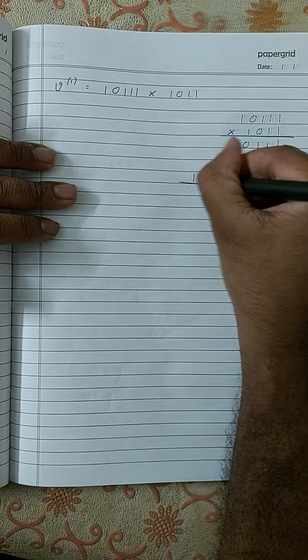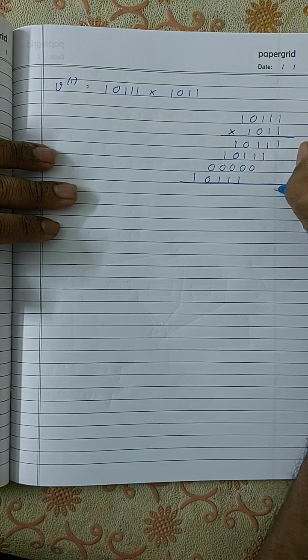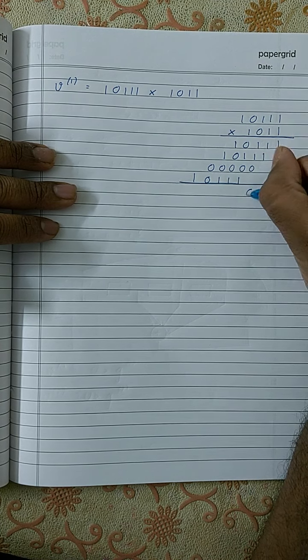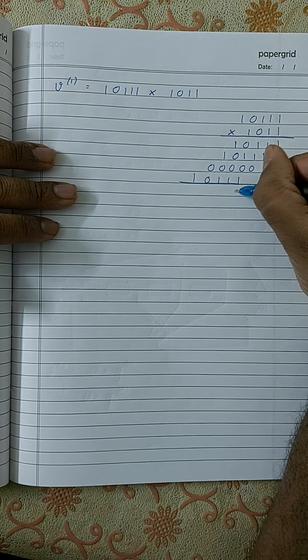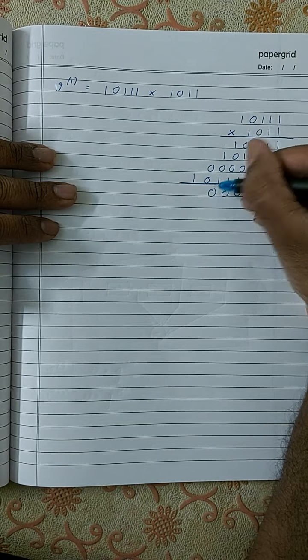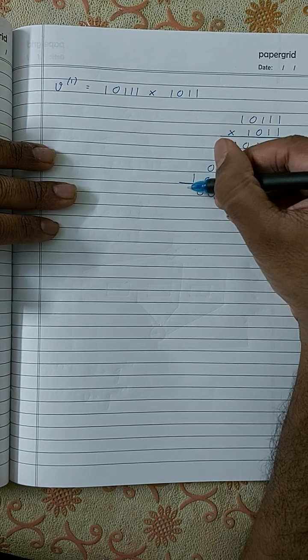So I will multiply this with 11101, right? And what you do is you simply add all of them, you will get 1 plus 1 is 0, 1 plus 1 is 0, 1 plus 1 is 0, 1 plus 1 is 0, 0 plus 0 is 0, and here it is 1.